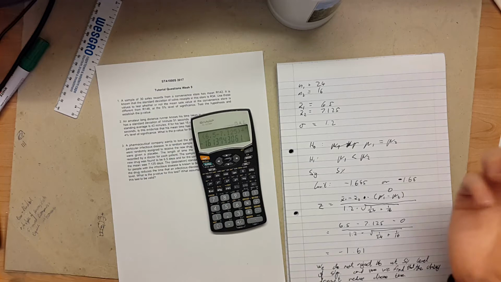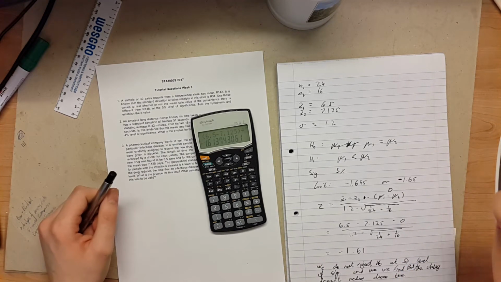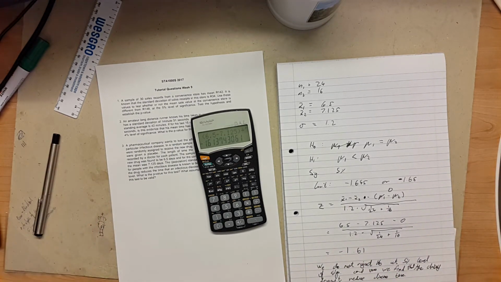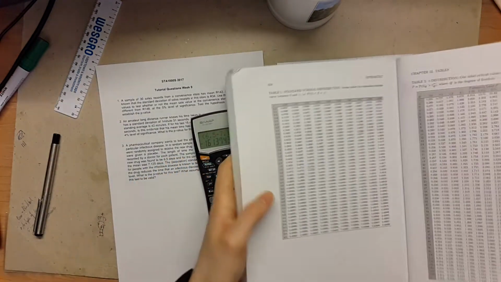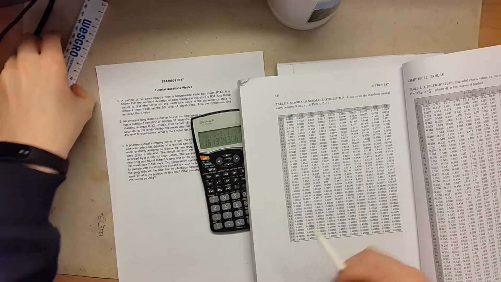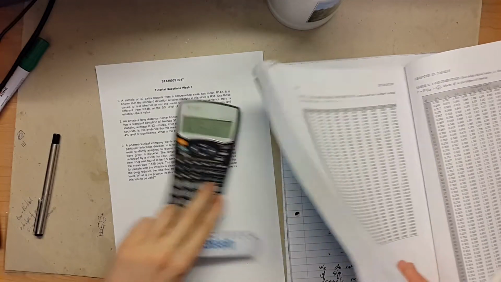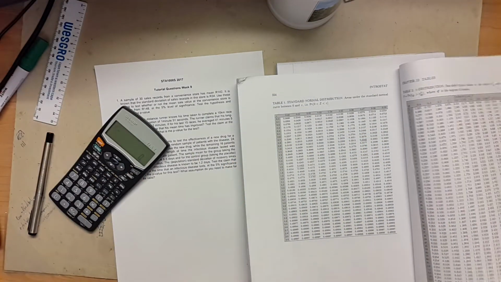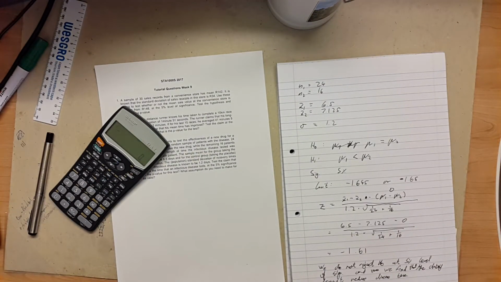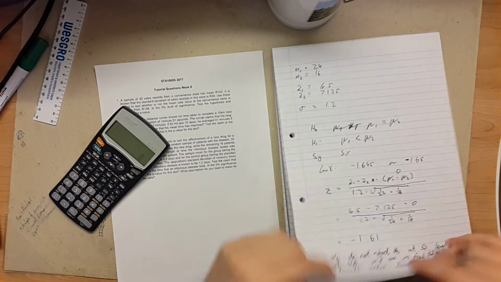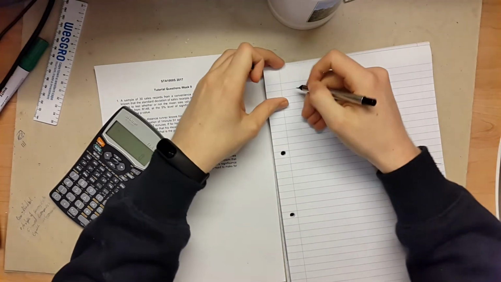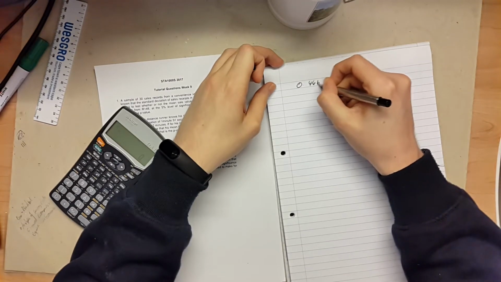But yeah, okay. P-value quickly, we've got negative 1.61. So we're going to look that up in the tables, again looking at the positive 1.61. So we end up with 0.4463.